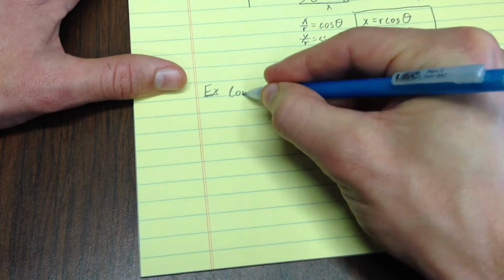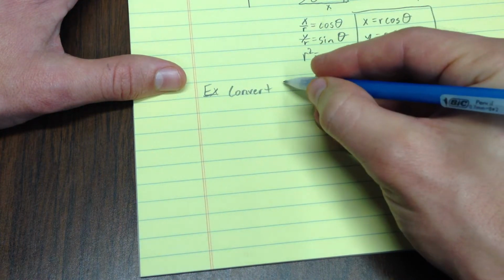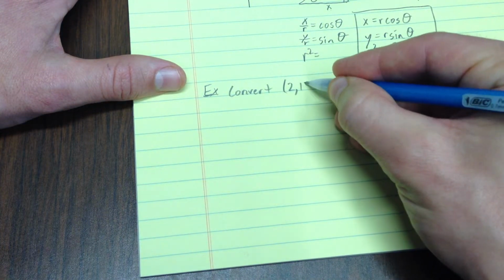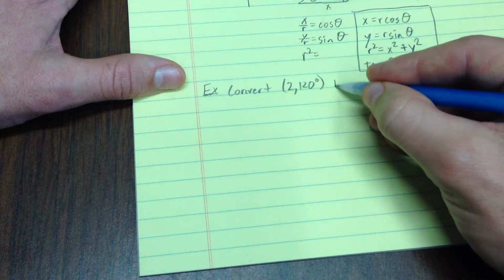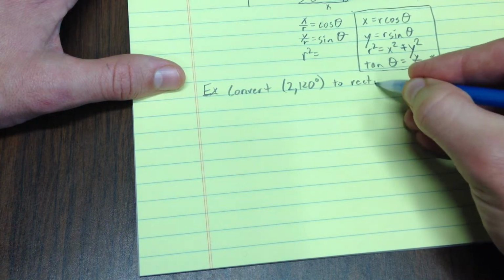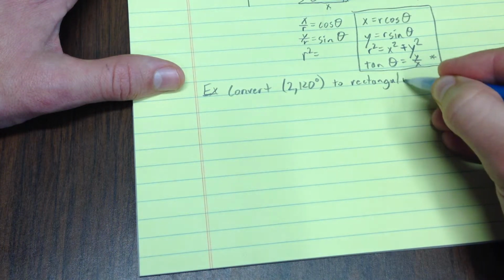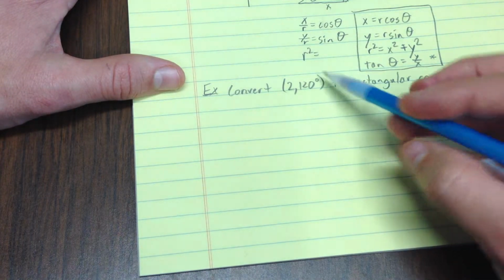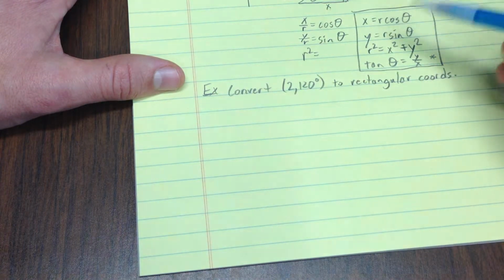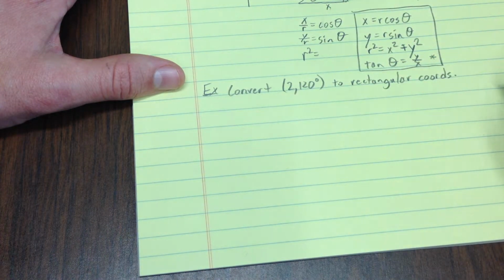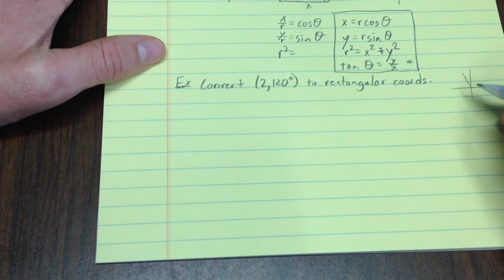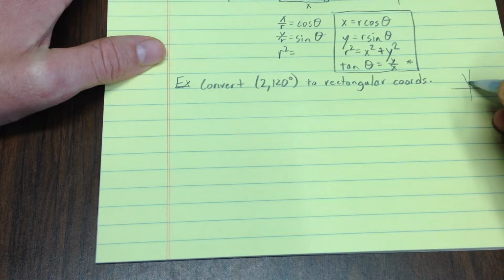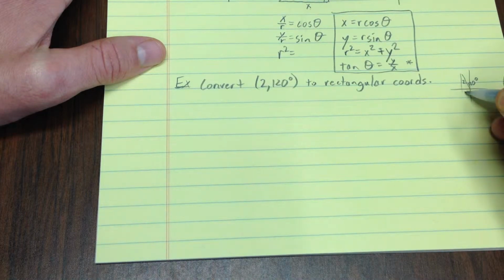Okay, so let's do a couple of examples. Let's convert (2, 120°) to rectangular coordinates. Okay, so I'm looking for an x-coordinate and a y-coordinate. I have theta and r. If you think about this, I'm sort of in the second quadrant, and because that's 120, this distance is 2, and I'm looking for x and y.